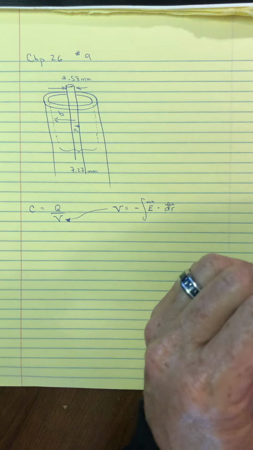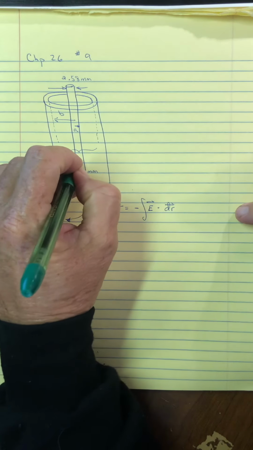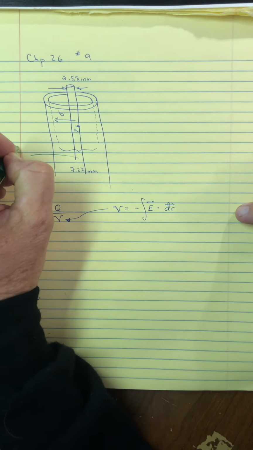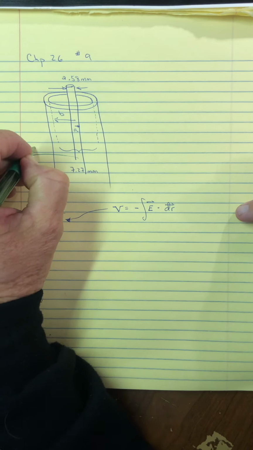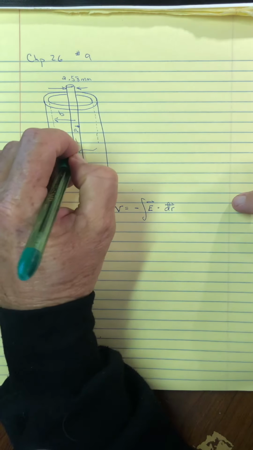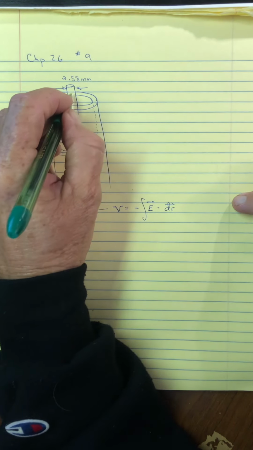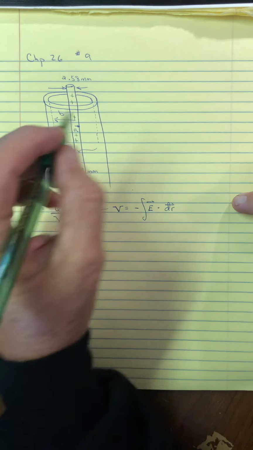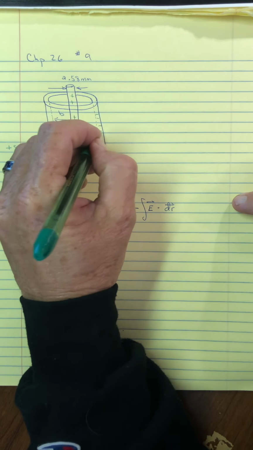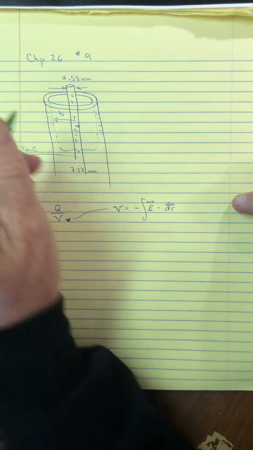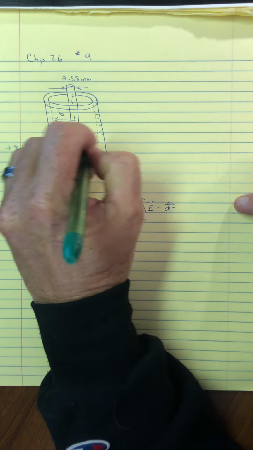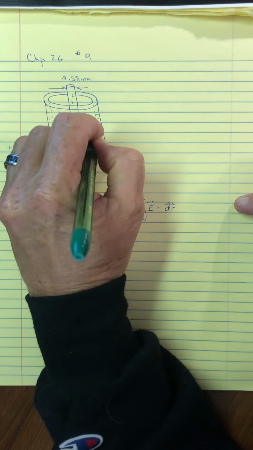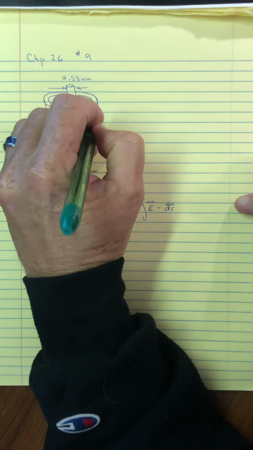They do say that on this inner conductor here is a plus 8.1 microcoulombs. So they're trying to say that the inner conductor is positive, making the outer conductor negative. So the electric field would be pointing outward.